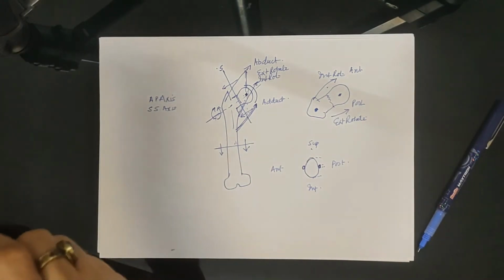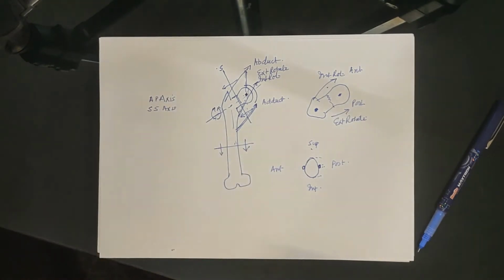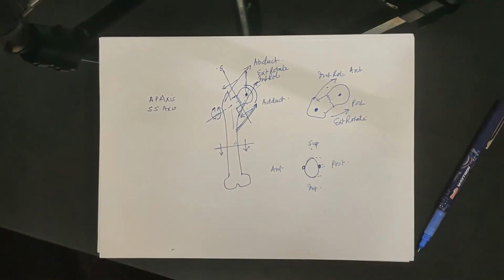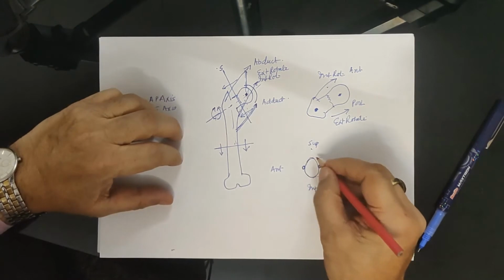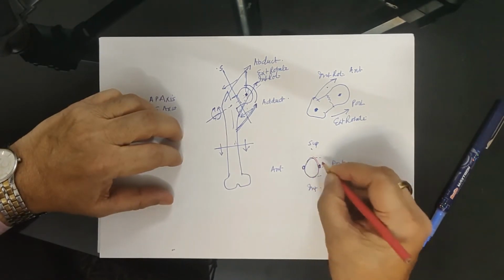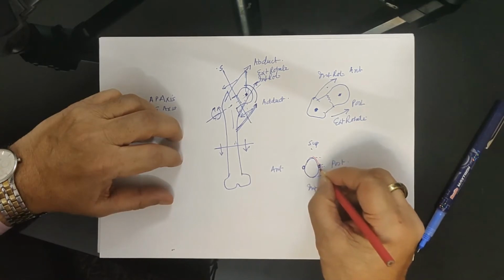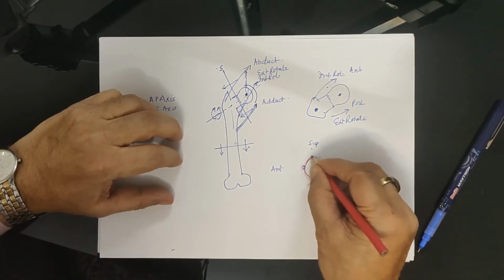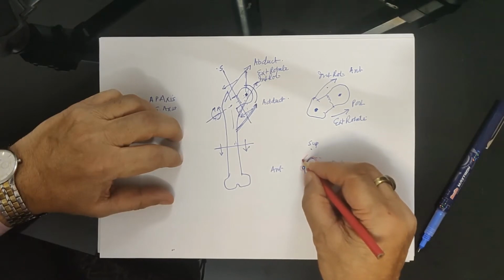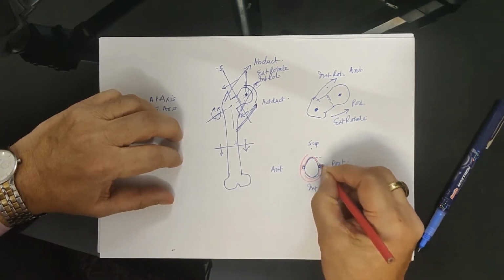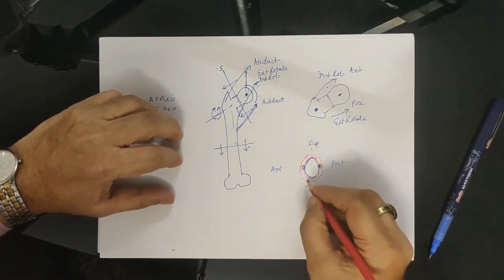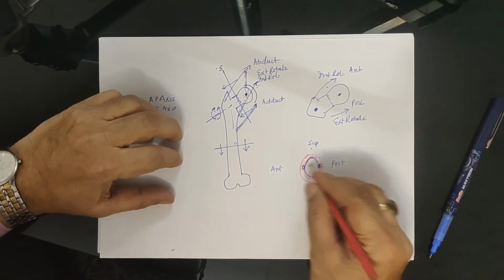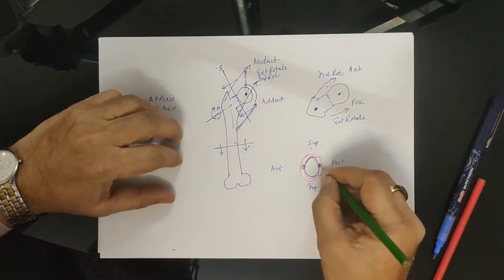Then we will have the synovial membrane. So the synovial membrane comes like this, goes around these vessels forming the retinacular vessels, goes like this. So this is the internal layer of the synovium, and outside it we will have the external layer of the synovium, and in between the two we will have the fluid.